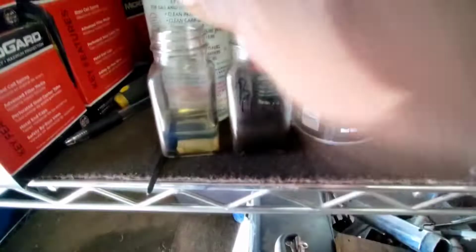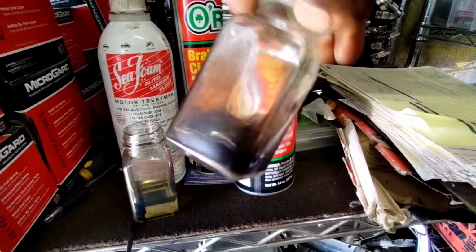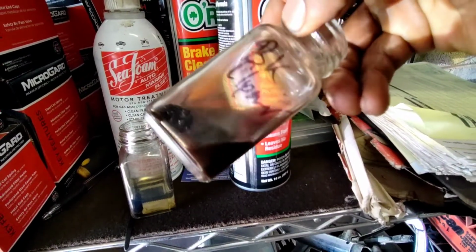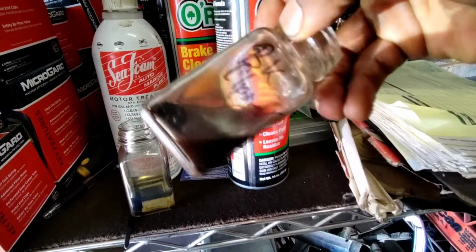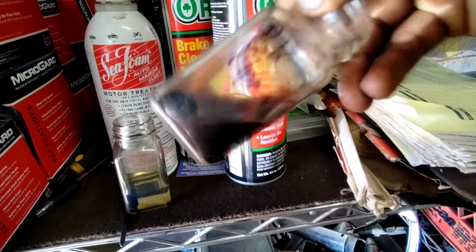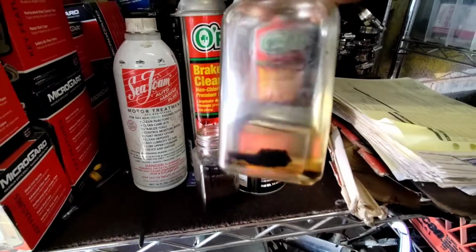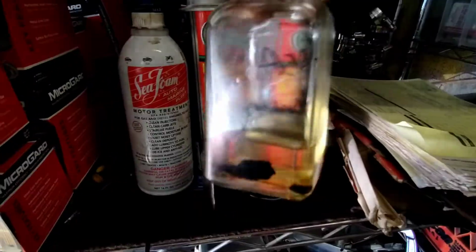There's our seafoam and brake cleaner. So here's the brake cleaner. I mean, it pretty much disintegrated. I didn't do anything. It definitely took this out, starting to work on degrading the sludge buildup. Seafoam pretty much doesn't do anything. I don't know why people actually buy seafoam, man.